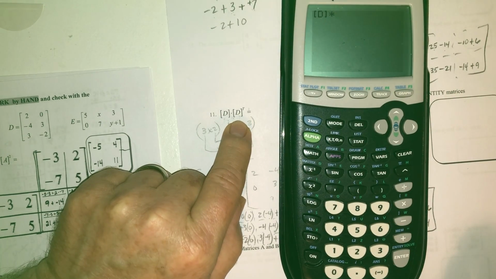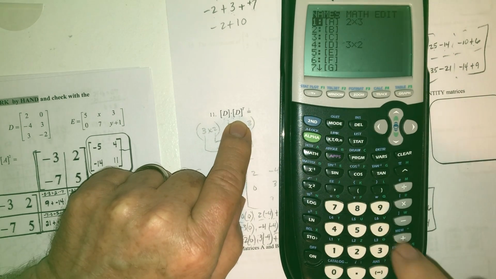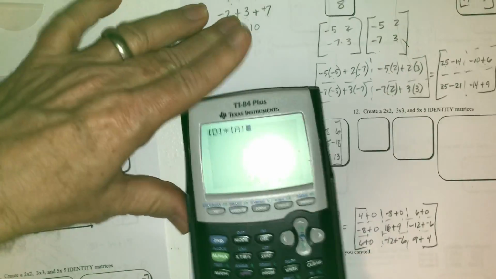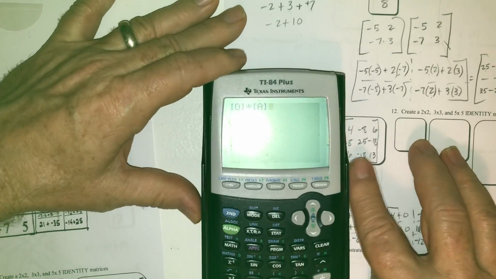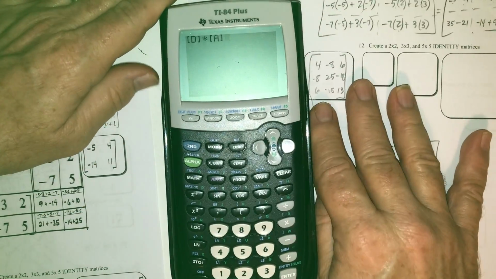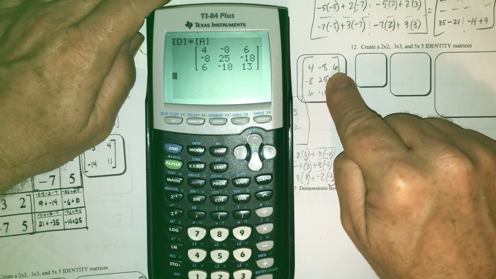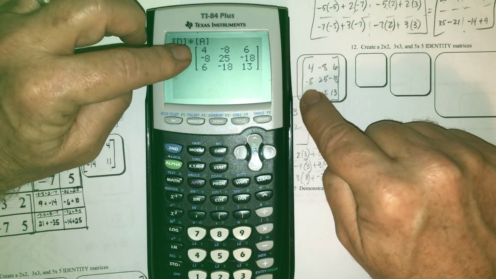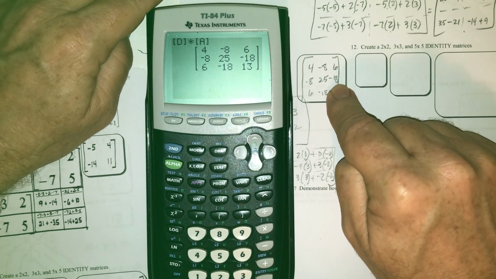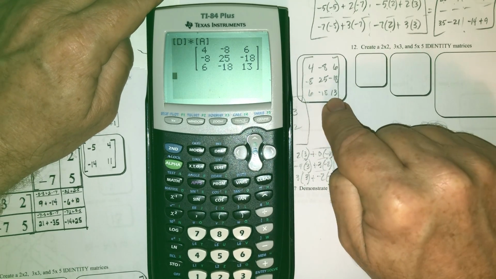Now, I can do the matrix that I stored in matrix A, which is the number 1, and you'll see I'm going to get the same matrix that's sitting right here. I should get the 3 by 3 with 4, negative 8, 6 for row 1, which is what I've got here, negative 8, 25, negative 18 for row 2, 6, negative 18, 13.